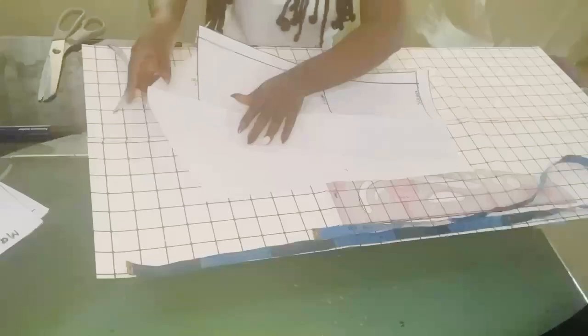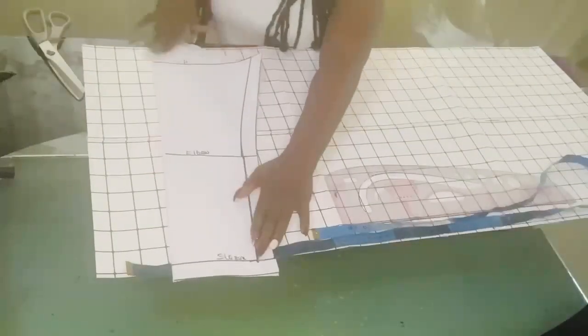Okay, how beautiful it is. So this is how to draft your basics.